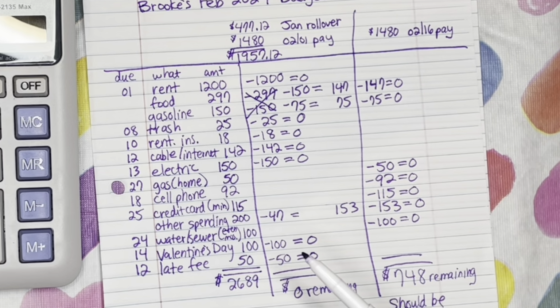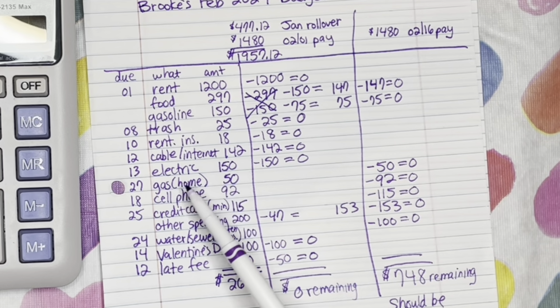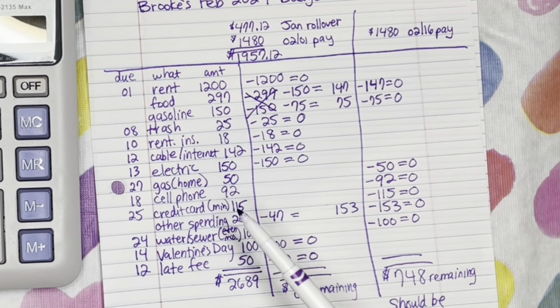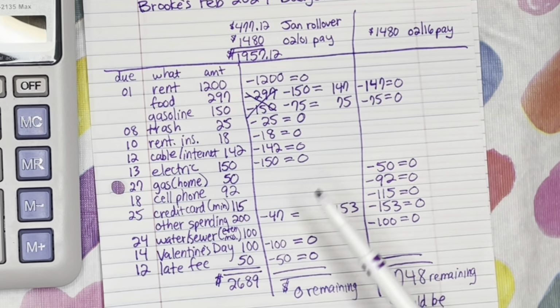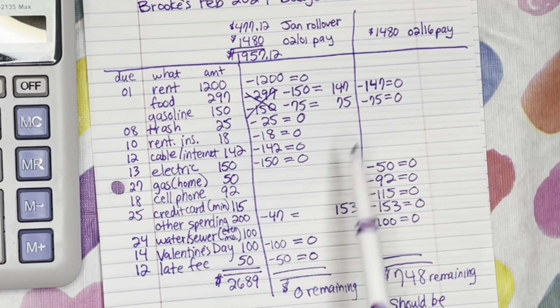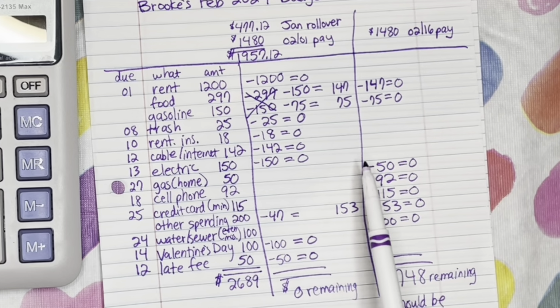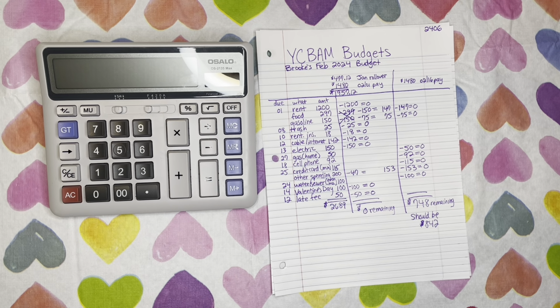She's already ahead of where she was last month. Last month, she couldn't pay her cable internet bill or her electric bill on time. She just didn't have enough money at the beginning of the month to pay them. And this month, she has enough money to pay them from that first part of the month, and they're not going to be late. She's making progress.